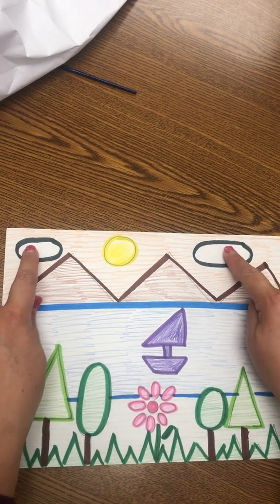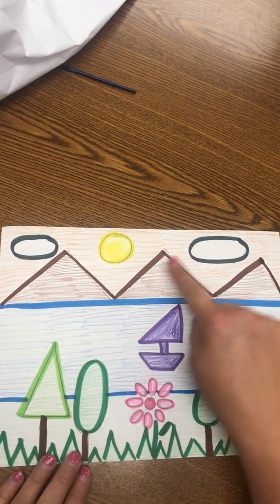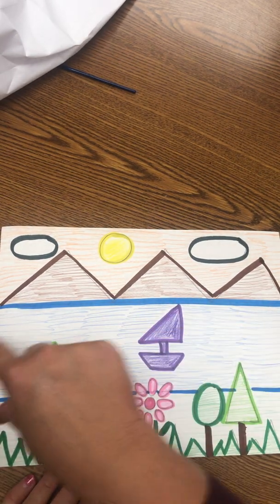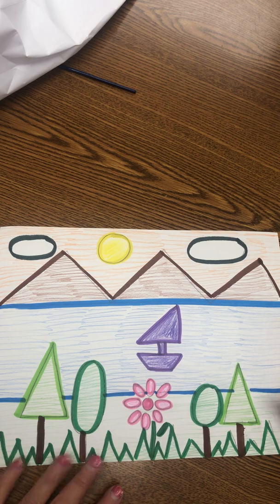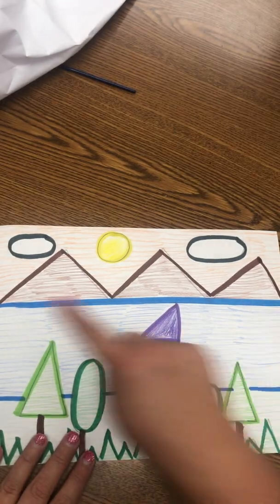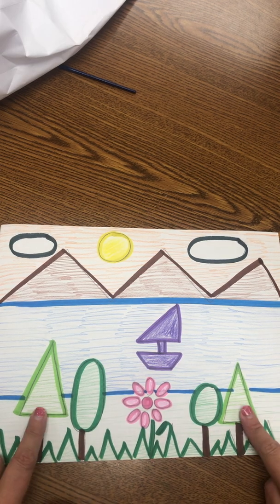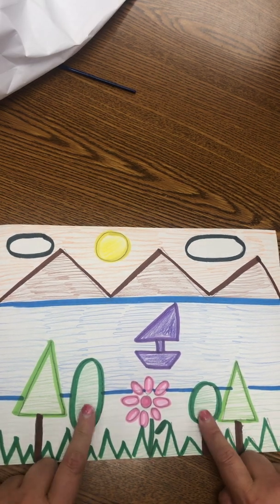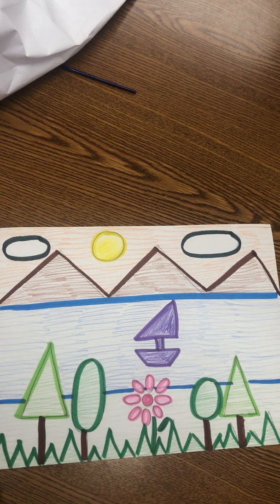Reminder, I used ovals for my clouds, a circle for my sun, triangles for my mountains, and a rectangle for the water. The blue shape is a rectangle, and that was for the water. Triangles for my boat, triangles for trees, circle and oval for trees, rectangles for the tree stumps, and triangles for the grass. The flower was oval and circles.